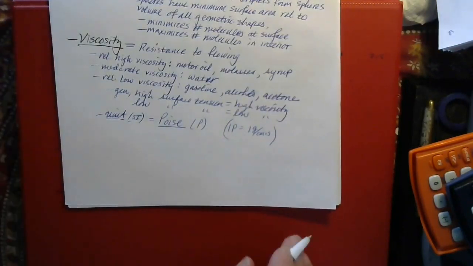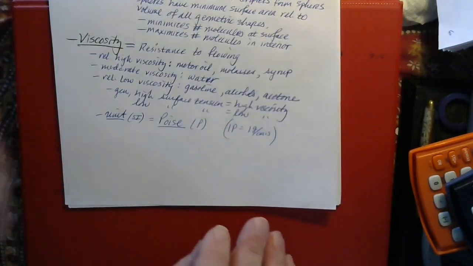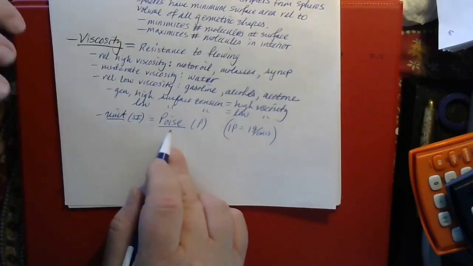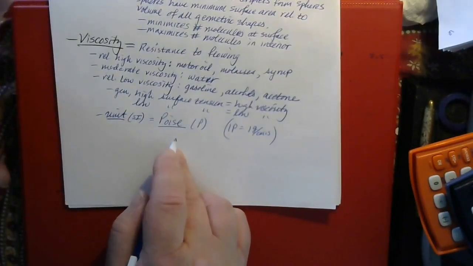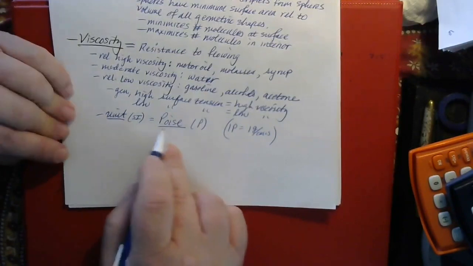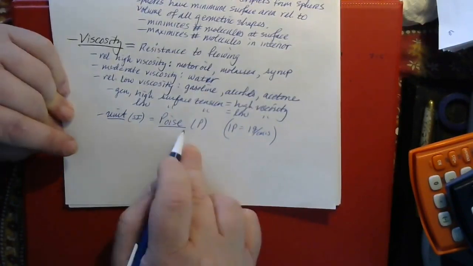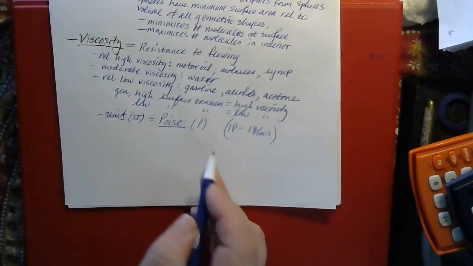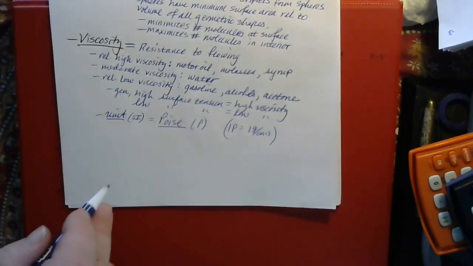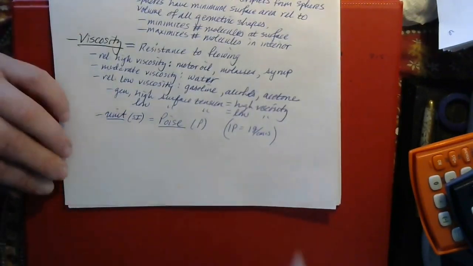And just to warn you ahead of time, I, for some reason, have an uncontrollable urge to pronounce this word the French way, which would be poise. So if I say poise in the near future, I really mean poise.